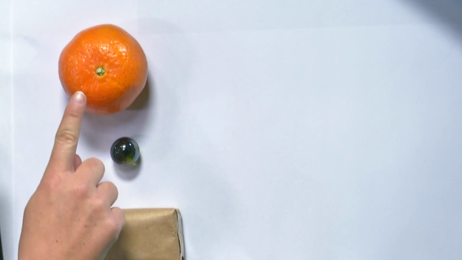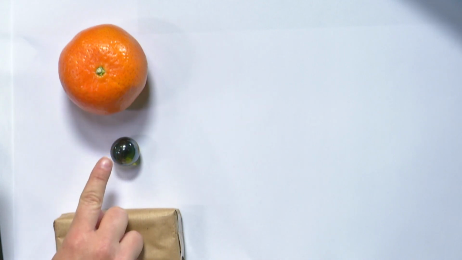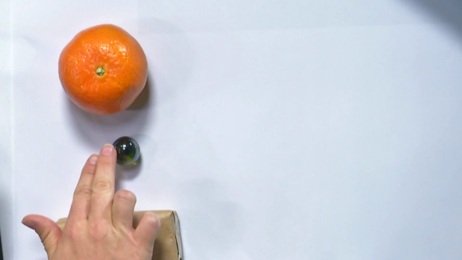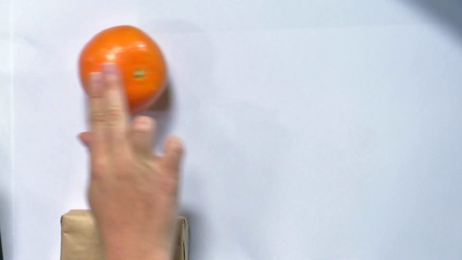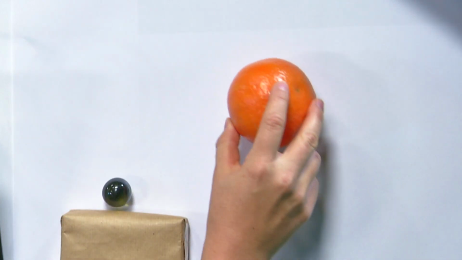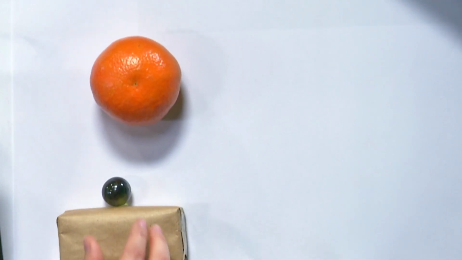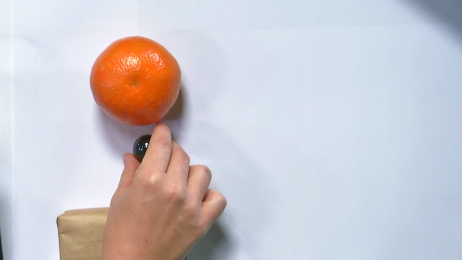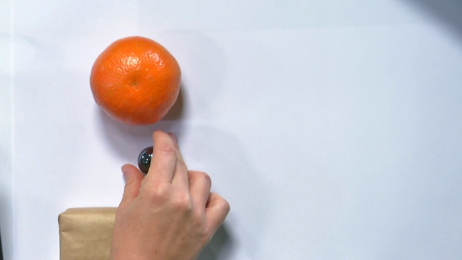We can see that the nachi and the marble are round and have no sides. So if I push them, let's see if they're going to roll. Let's look at the marble. We can see that the marble can roll. If we push the nachi, we can see that it also can roll. So we can see objects that look like circles and have no sides will roll.